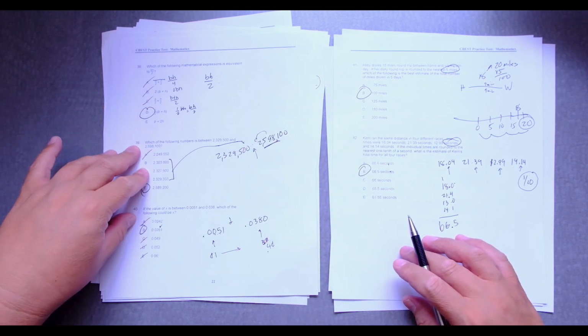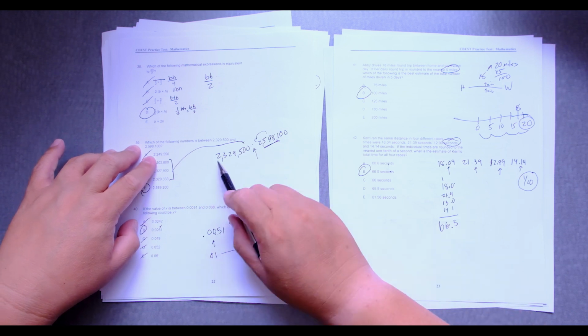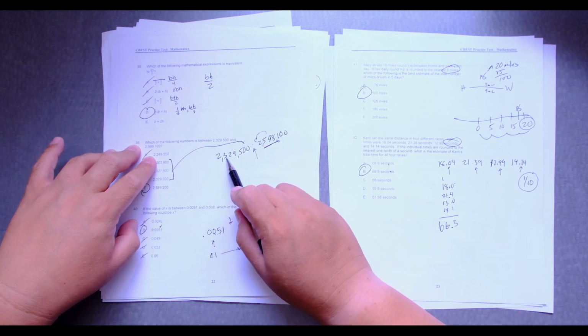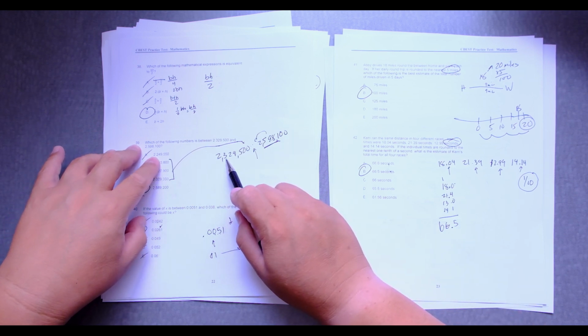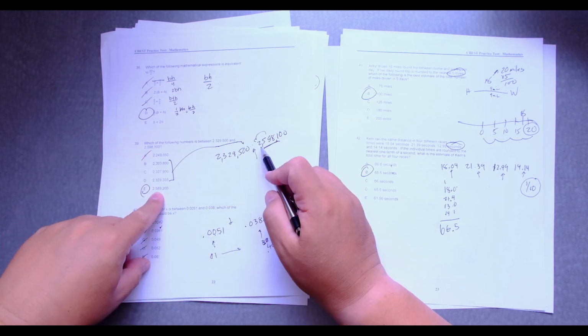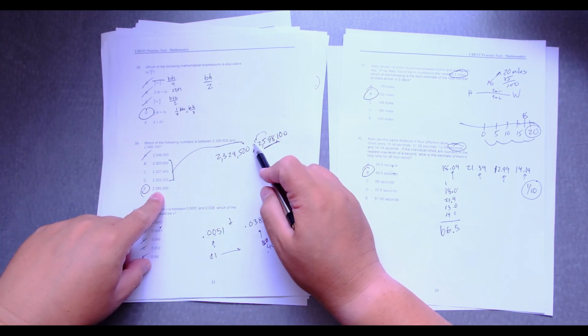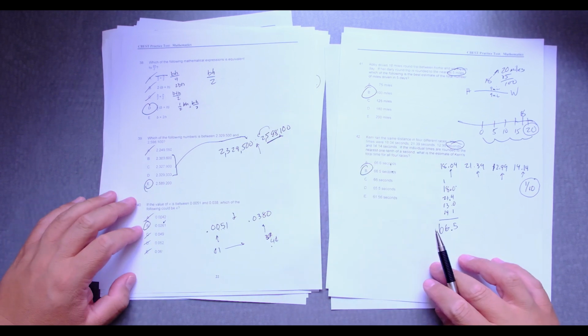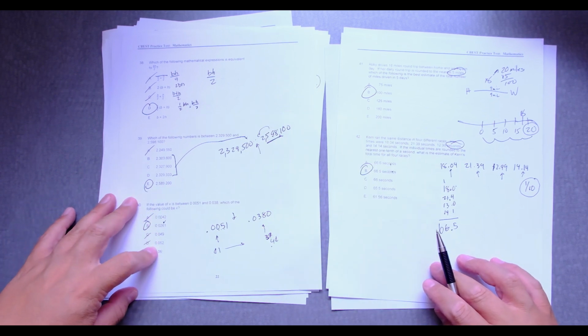This one was pretty straightforward. I only had to look at two numbers, 20, 22, 23. This is 22, that's below. And this is 25.8, 25.9, so it's below this one, it's between. And that was the answer. This one's sort of the same thing.